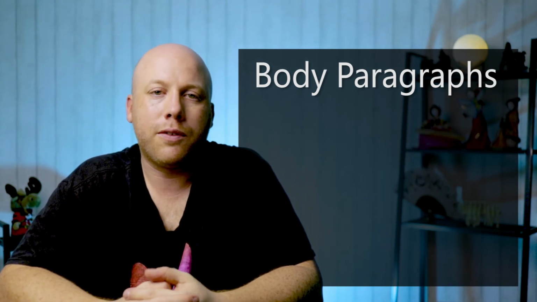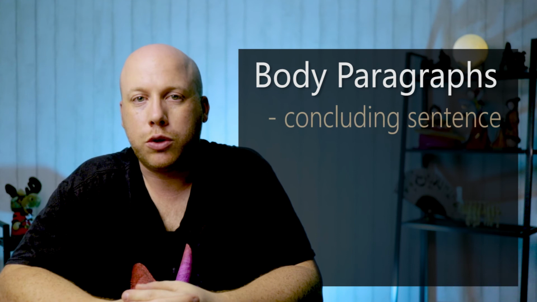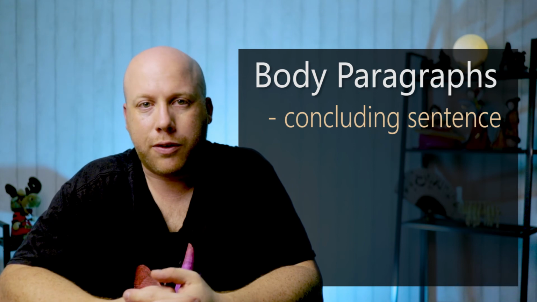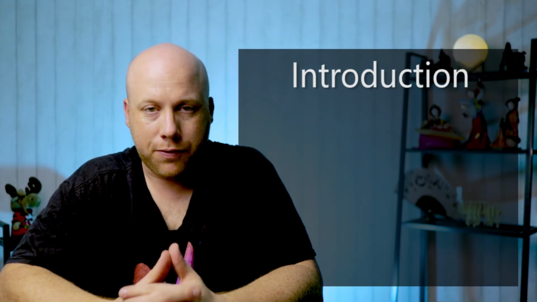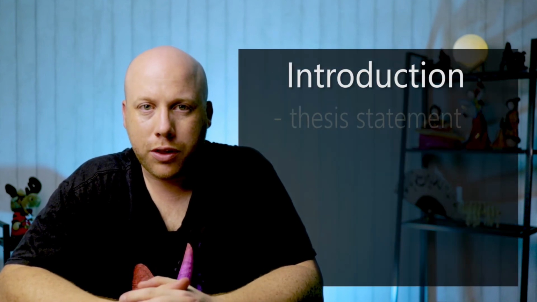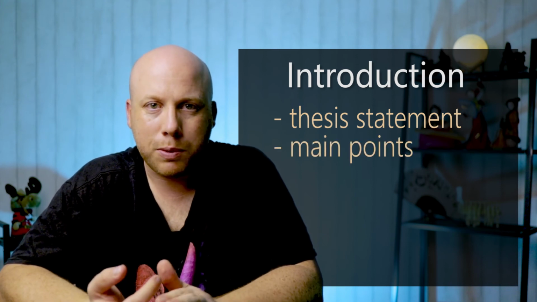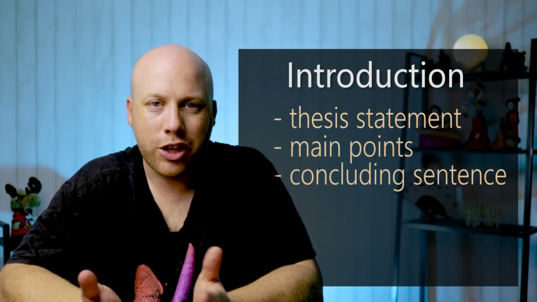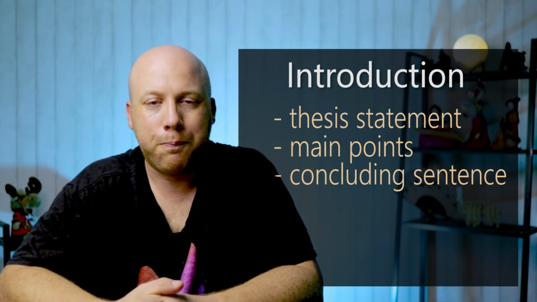Finally, at the end of your body paragraph, you'll need a concluding sentence. Your concluding sentence just summarizes what you've been talking about in this paragraph. You may even restate your point, but in different words. So now we have 3 body paragraphs. Now the introduction paragraph is very simple. Start with your thesis, and then state your 3 main points. And these should be pretty easy because they're what your body paragraphs are about.